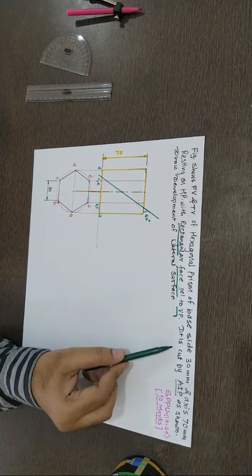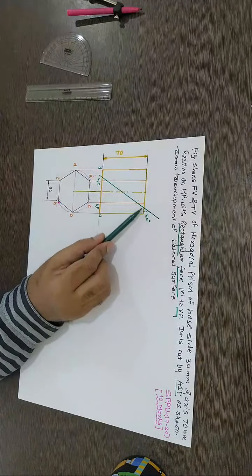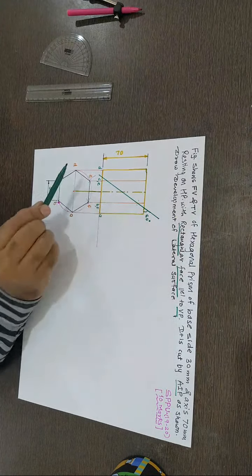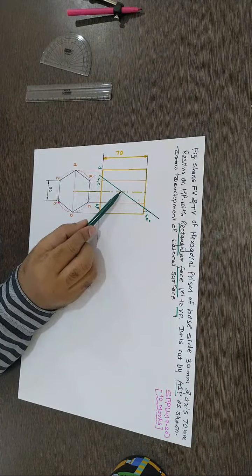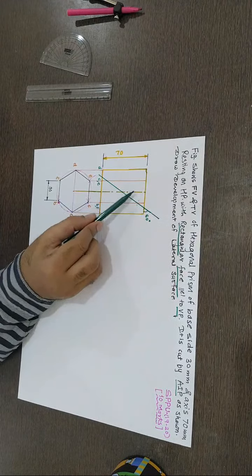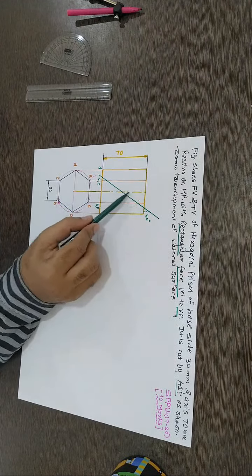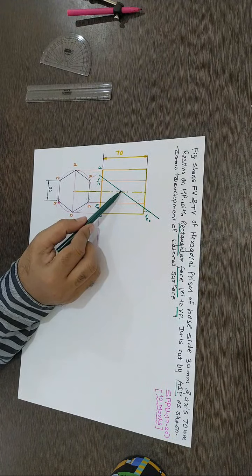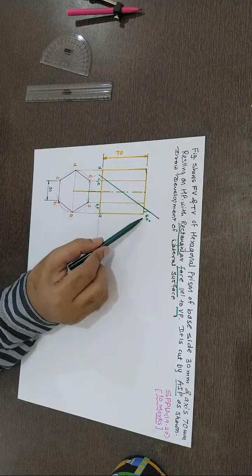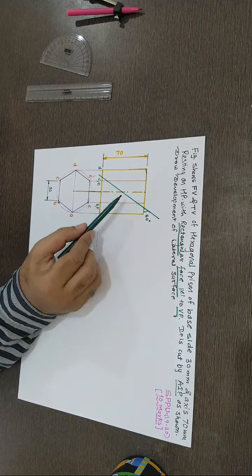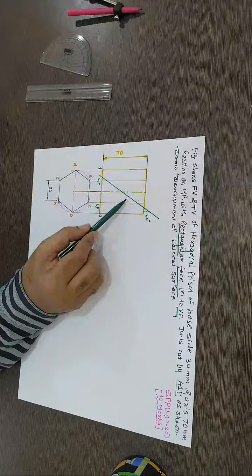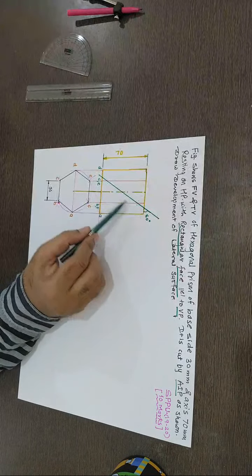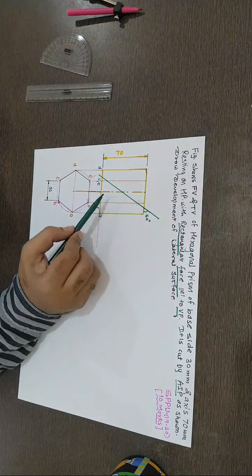As the diagram is given, they have mentioned the plane is making an angle of 60 degrees, and the position is bisecting the axis; where it intersects the axis is at 35, so it is at the mid-point. You can show this 60 degrees anywhere. Basically, there's a plane that makes an angle of 60 degrees with HP and bisects the axis.